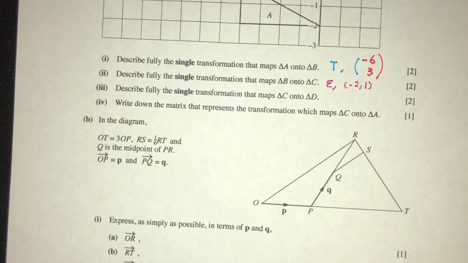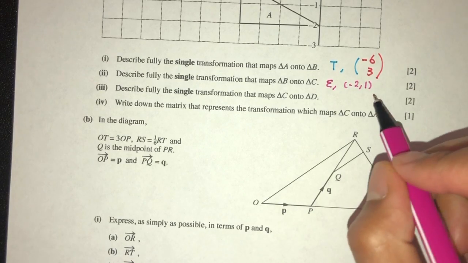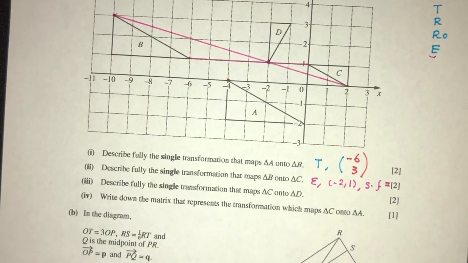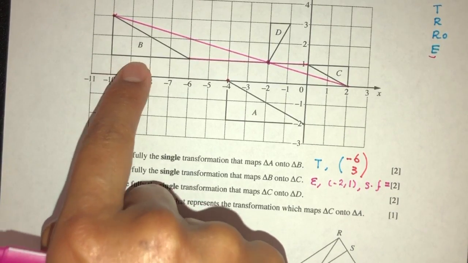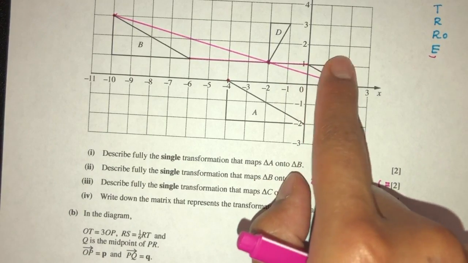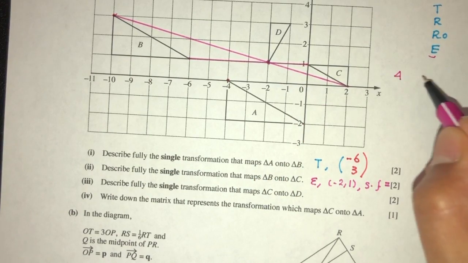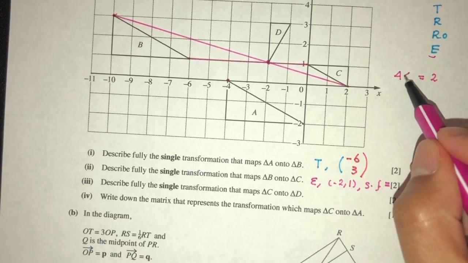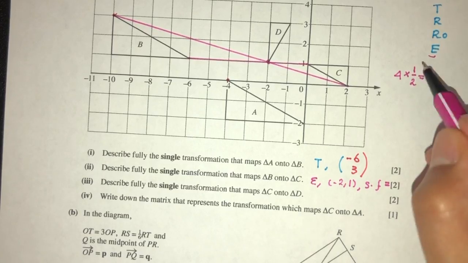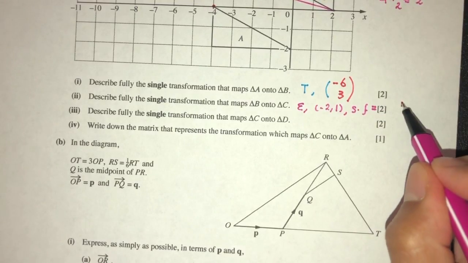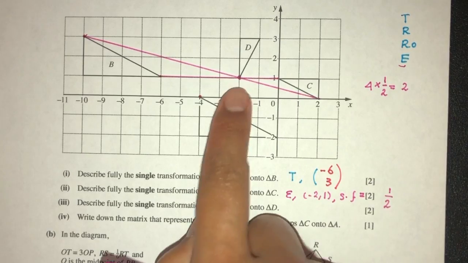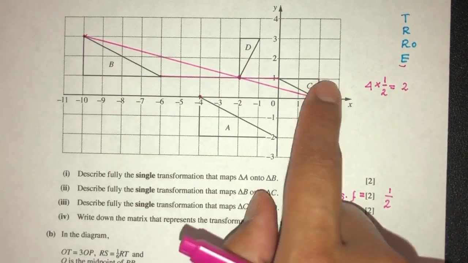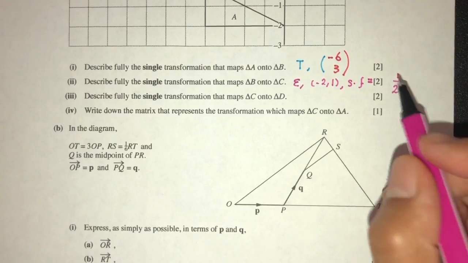Okay, and what else? So from here we have to find the scale factor as well. So the scale factor will be what? So from what you can see, at first it was, let's count, 1, 2, 3, 4. It became 1, 2. So from 4 to become 2, we have to multiply by half. So the scale factor will be half. But now because the center of enlargement is right in between the object and the image, we have to write negative half.